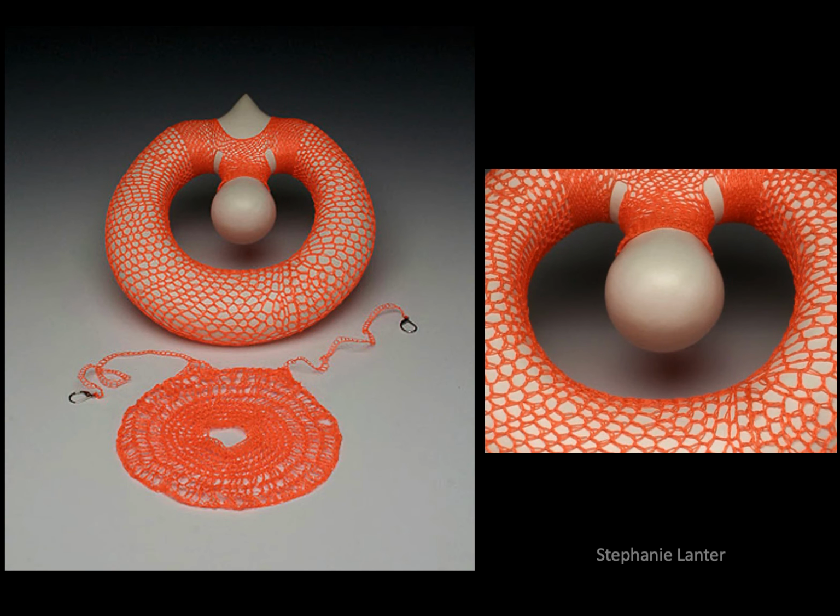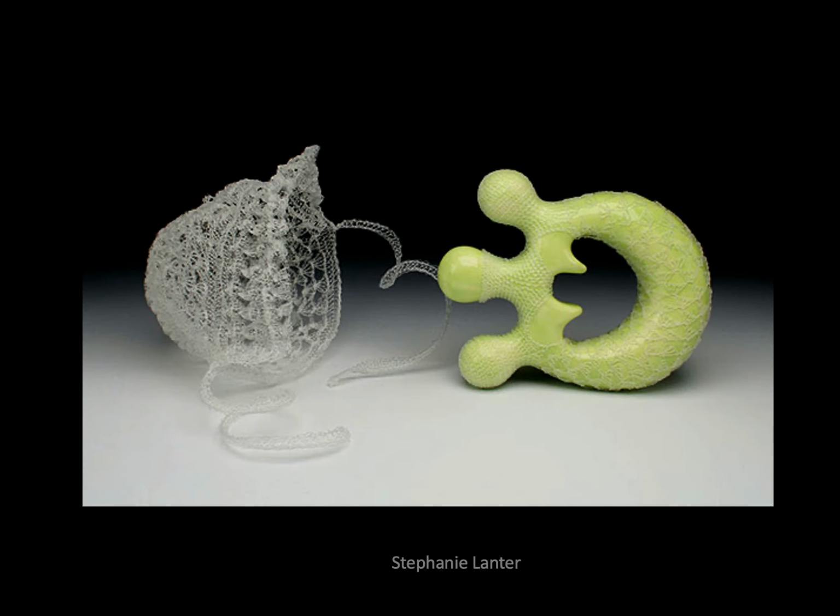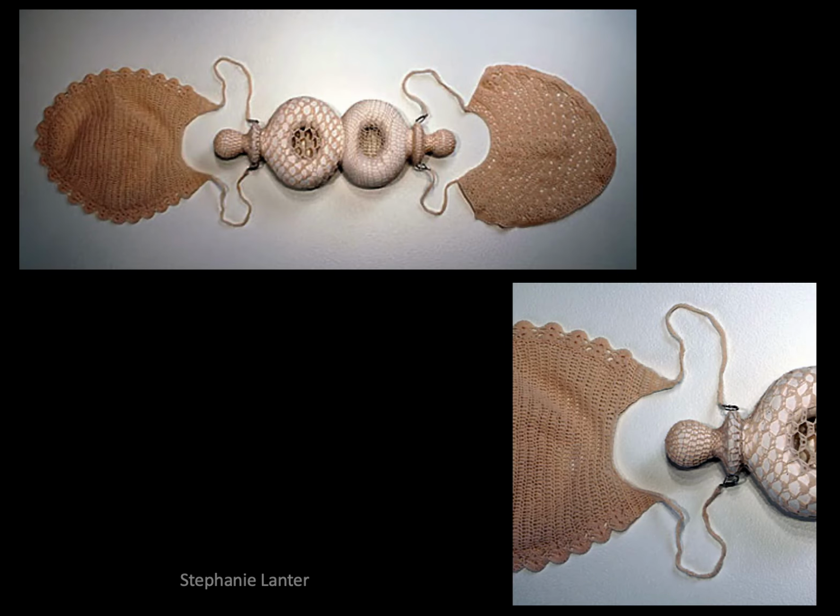Stephanie Lanter is an artist who uses a lot of other materials as well, mixed media work. So here she is crocheting around the ceramic object. The ceramic object is a sort of vessel for these works, and she's thinking about the delicacy of a fine thread in relationship to the ceramic material. So again, if you have an interest in working with fabric or yarn or string or something like that, this is a great project to experiment with that interest.